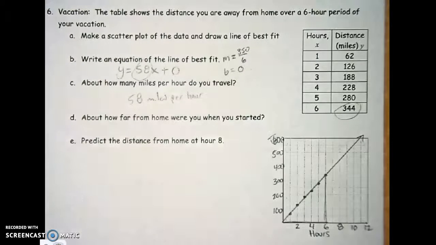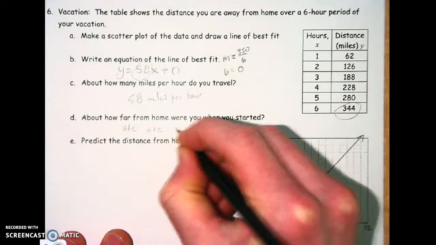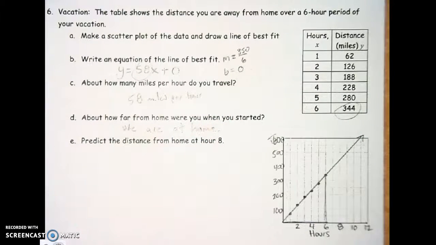I think we are at home. It gives me no reason to believe that we're not at home, or like 1 mile from home getting gas at the gas station before we take off for our vacation. It's kind of weird that vacations always start at a gas station.